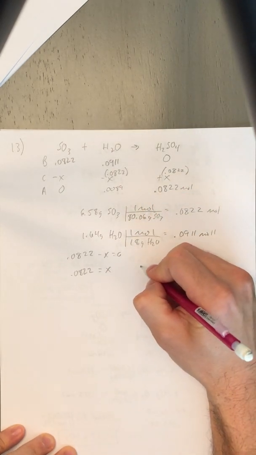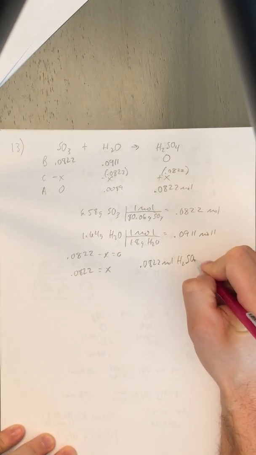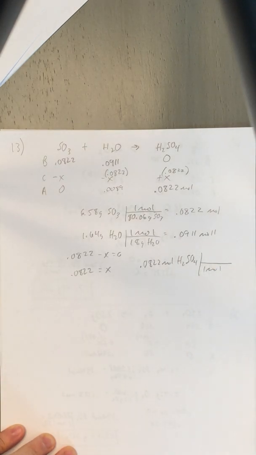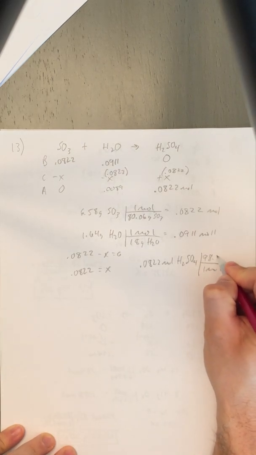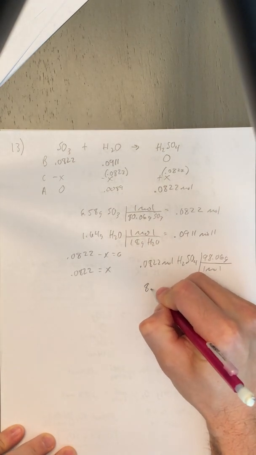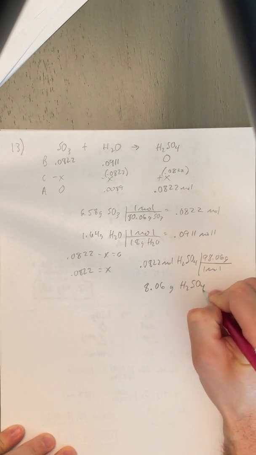We can take those moles and we can convert from moles to grams. I got 98.06 grams, and I got 8.06 grams of H2SO4.